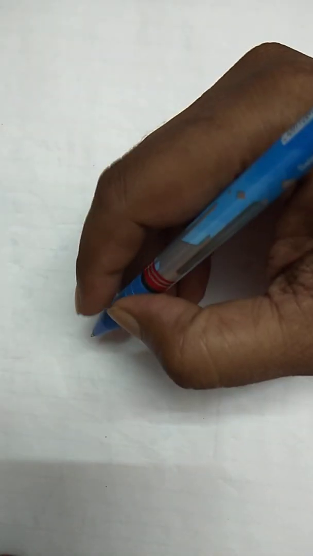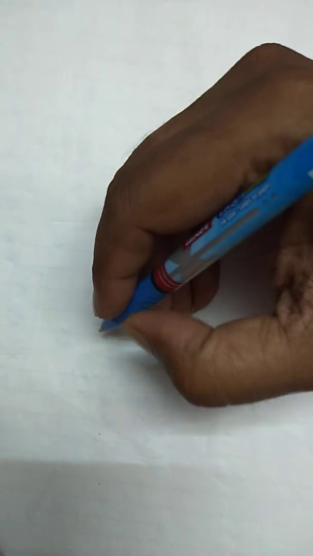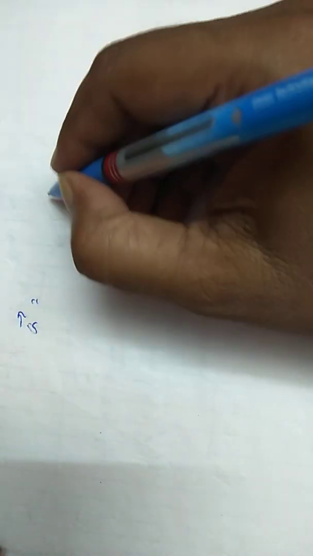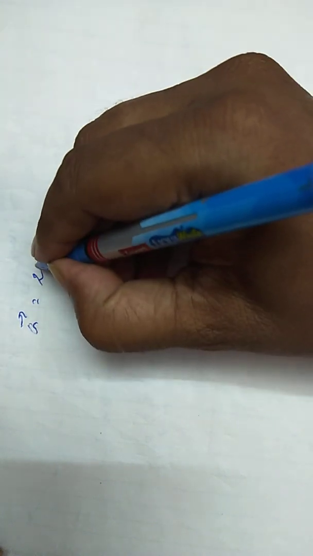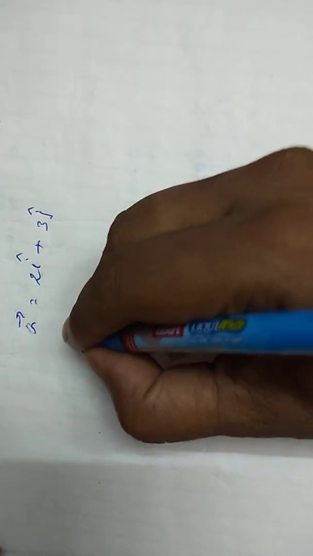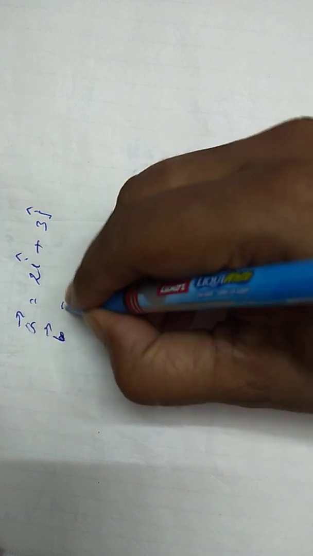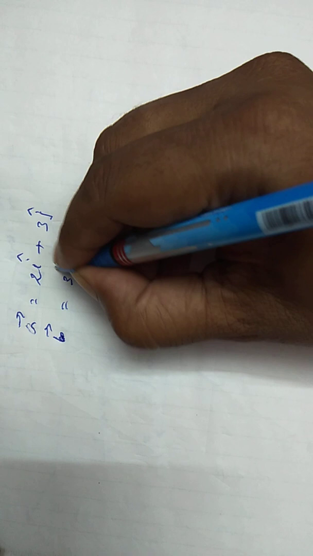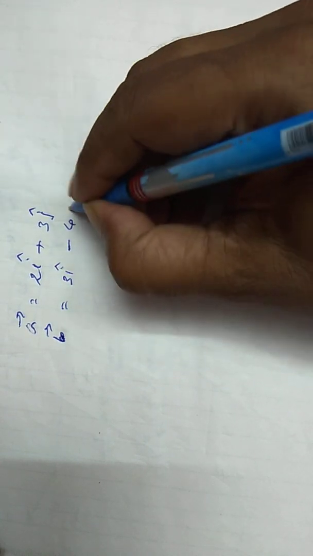Now today we will learn vector addition in real sense. Suppose a vector A is 2i plus 3j, and another vector B is 3i minus 4j.